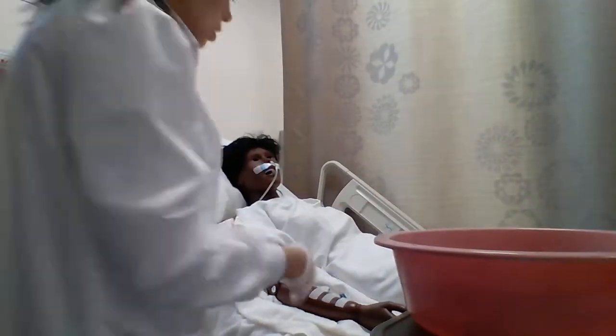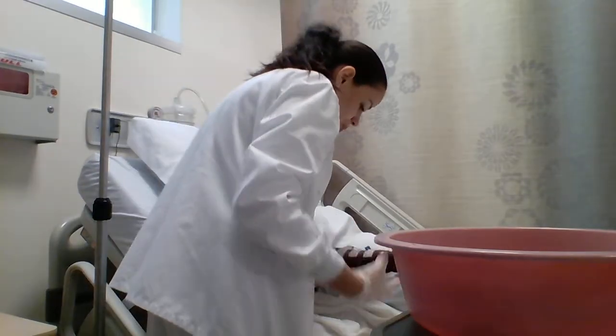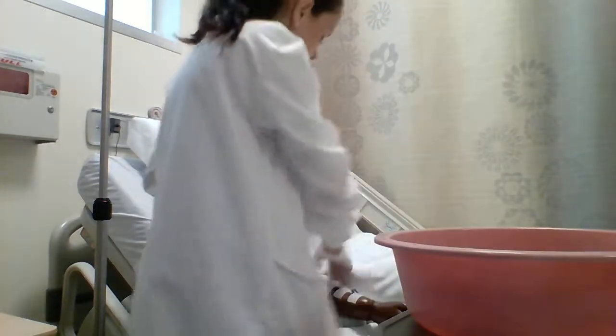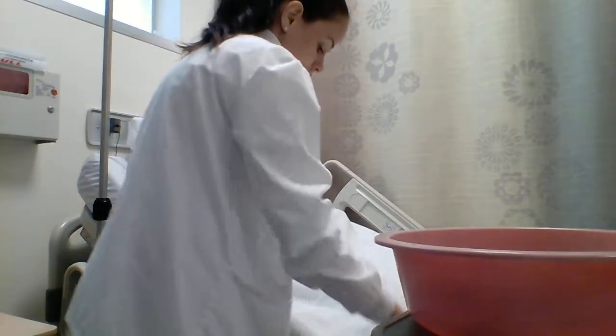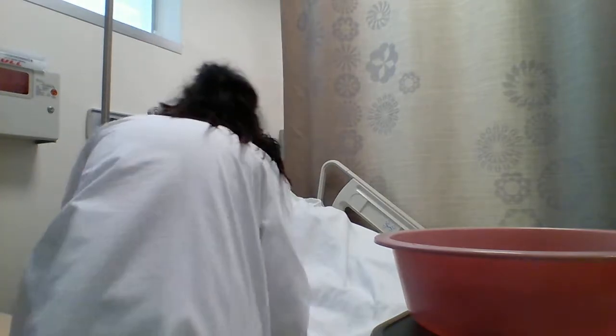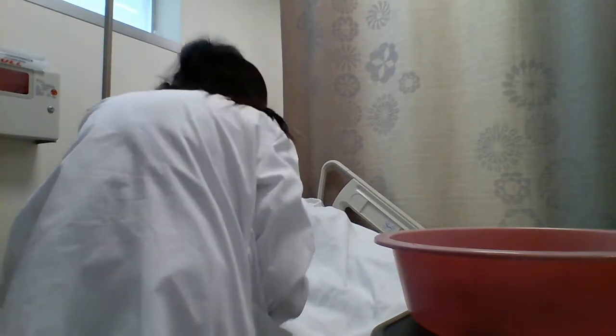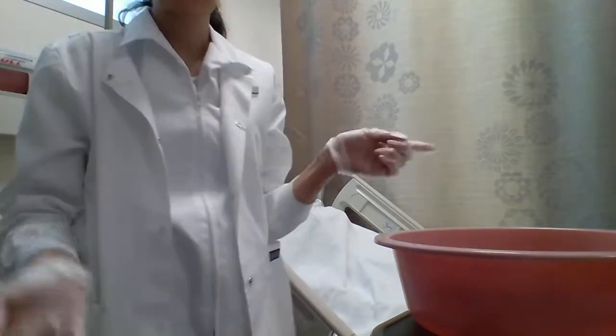After I'm done with this arm, I would just remove the towel, and I would cover my patient. I would then put the handrail back up because I'm going to do the other arm. So, let's see. Let's put the camera.